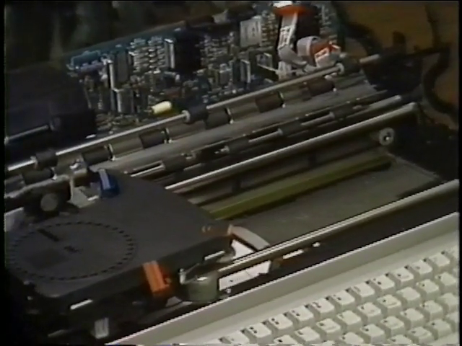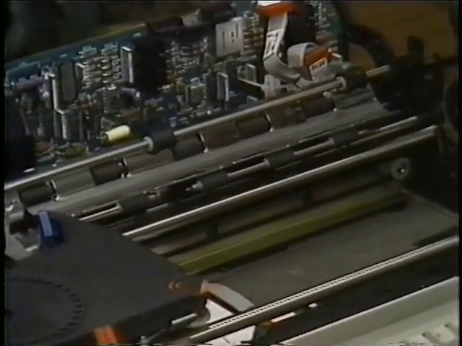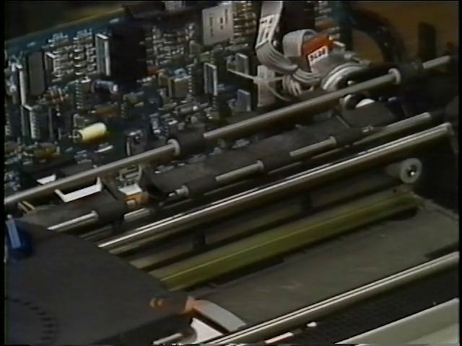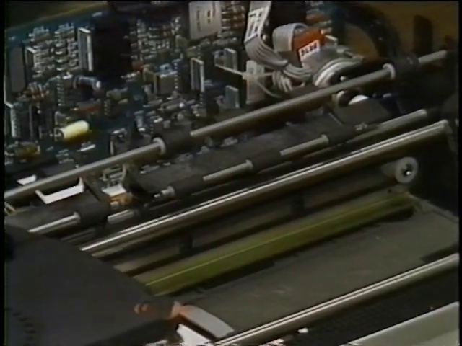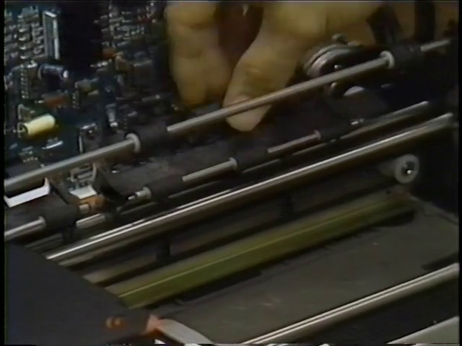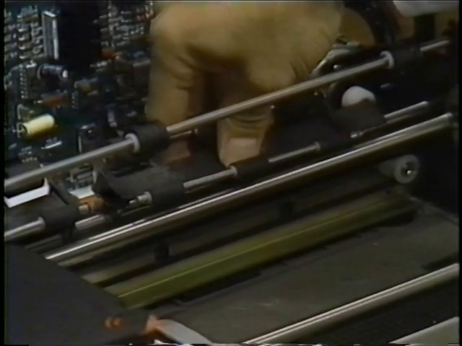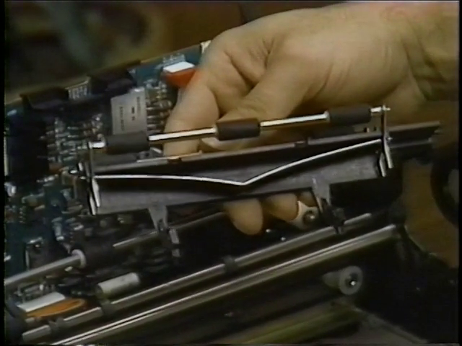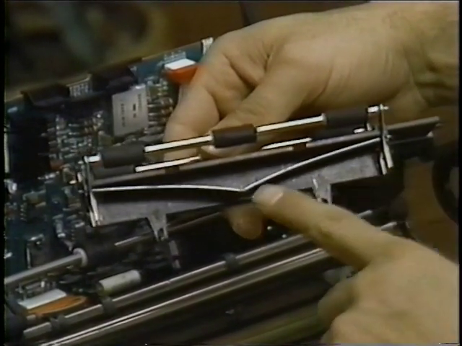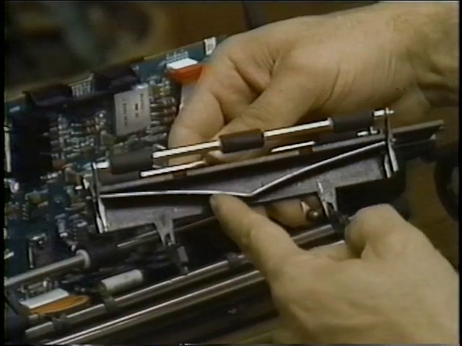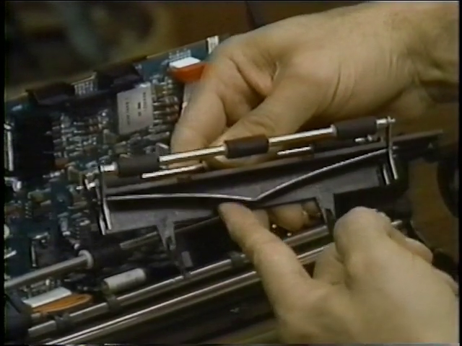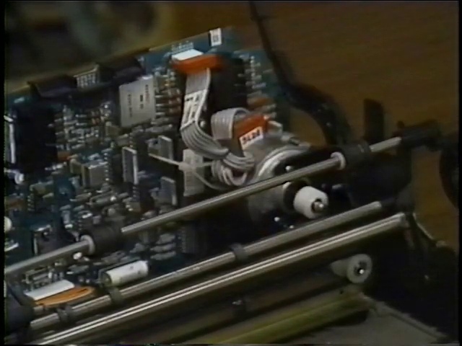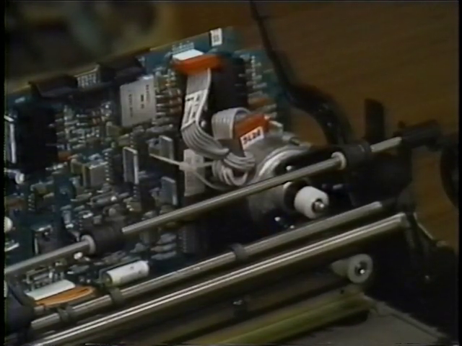Now, let's see how to remove the paper feed roller assembly. First, remove the deflector. To remove the right paper feed roller assembly, press down on the center of the paper feed roller assembly and rotate it top to front and lift it from the machine. The leaf spring on the paper feed roller assembly provides the pressure which the feed rolls exert on the platen. When replacing feed rolls, always replace both paper feed roller assemblies.